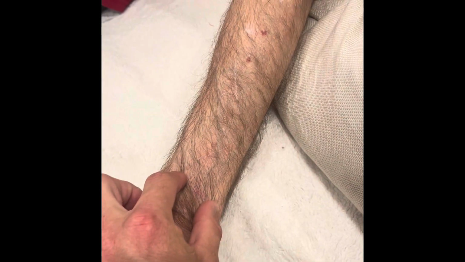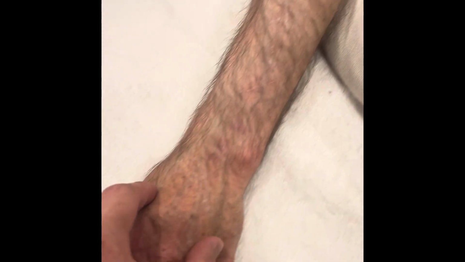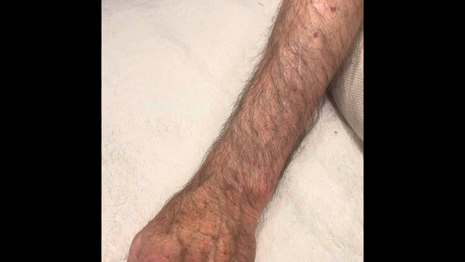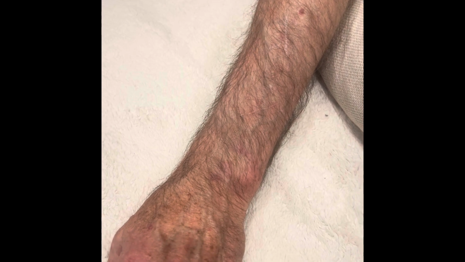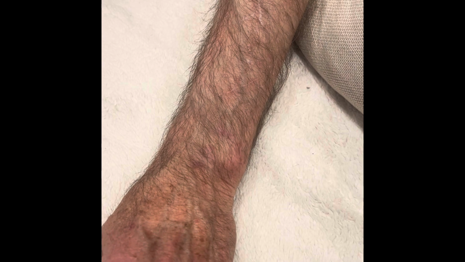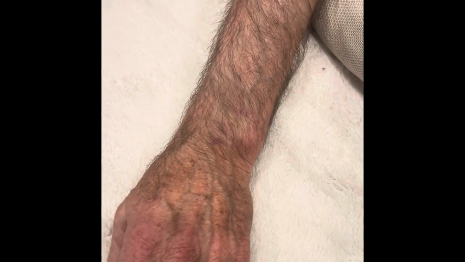The extensor digitorum runs here down the middle of the forearm, and then it actually extends to the fingers, so it'll come out here, and that primarily moves digits 2 through 5 and also extends the wrist. It's also responsible for straightening the fingers after they've been flexed.